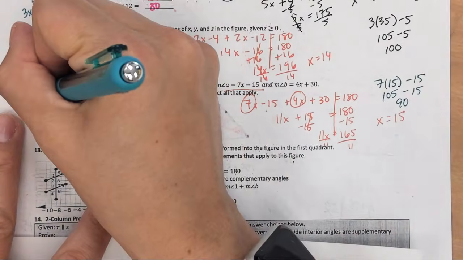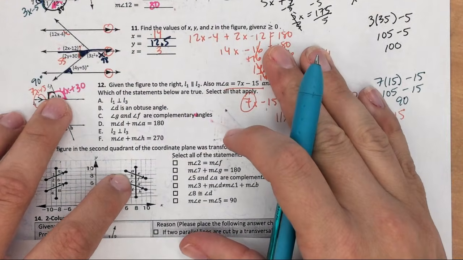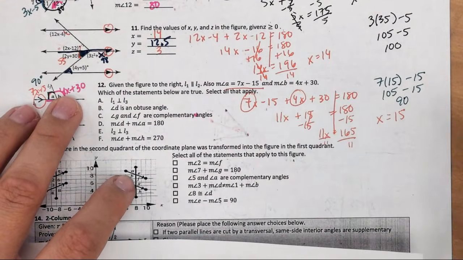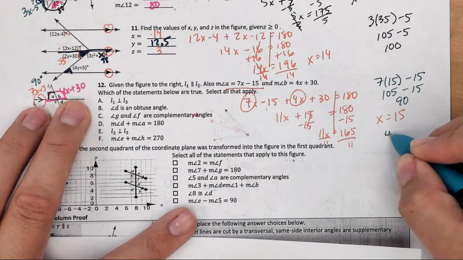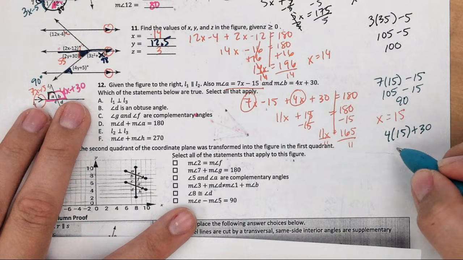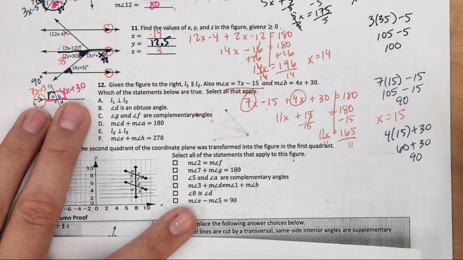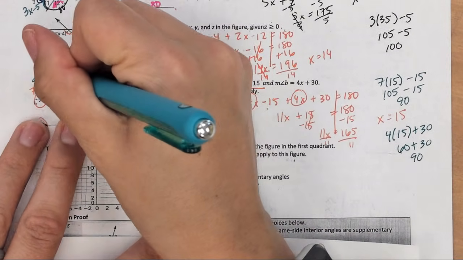So they're telling me angle A is actually 90 degrees. Interesting. Well, did I do my math right? Let's plug that into the other one. What's 4 times 15 plus 30? All right, 4 times 15, that is 60. And 60 plus 30 is sure enough 90 degrees. So they're both 90 degrees.